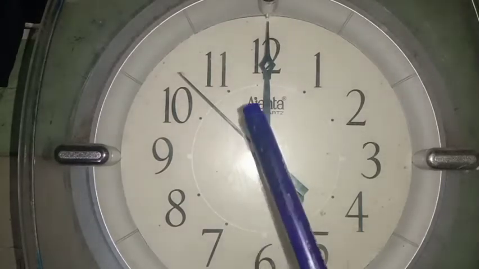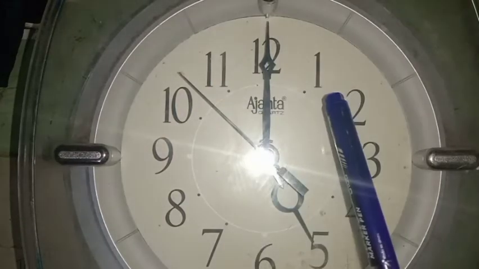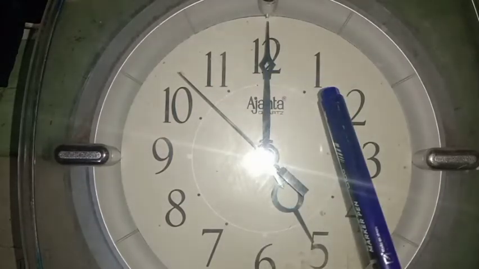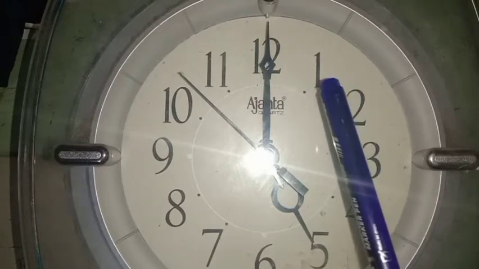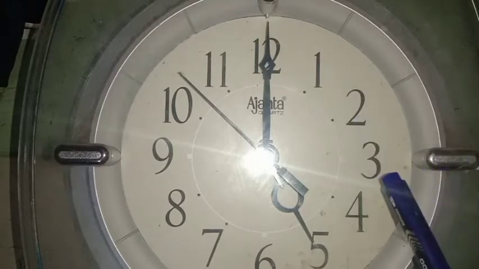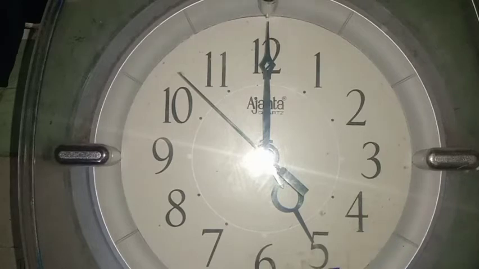So here, if the minute hand moved to 1, it is 5 minutes. Okay, so here 5, 10, 15, 20, 25, 30. Now we will study only 5 o'clock and 5:30. Okay.